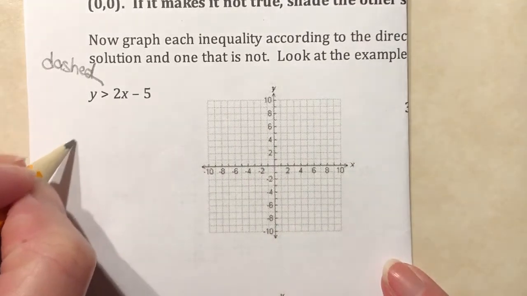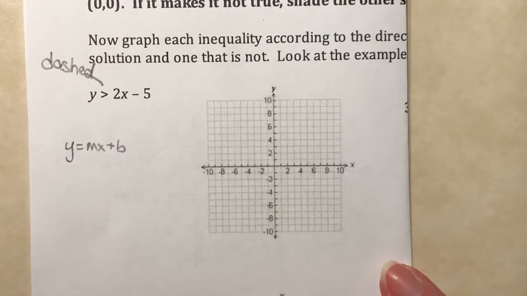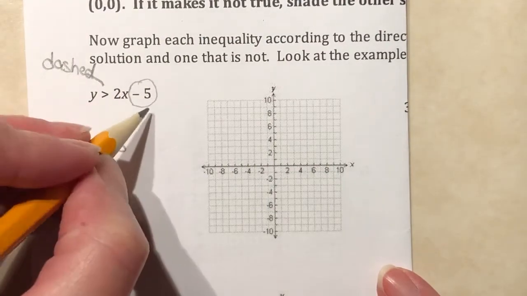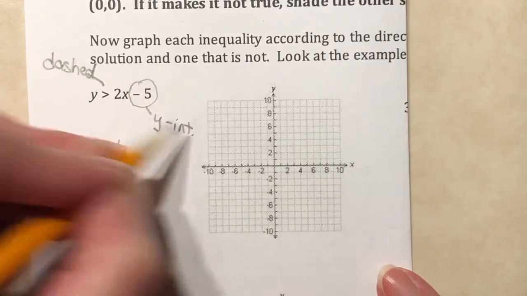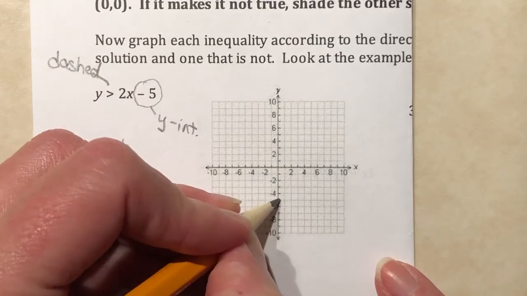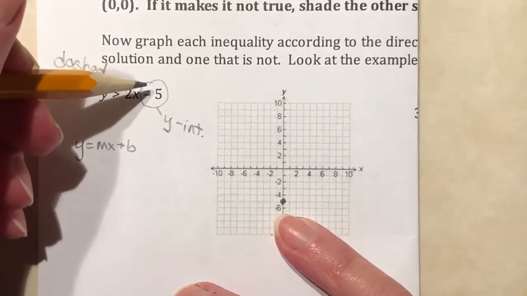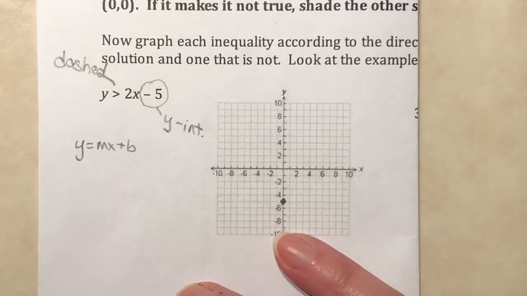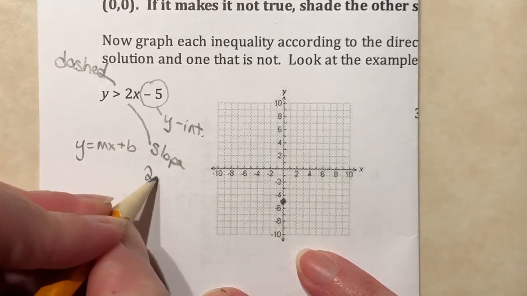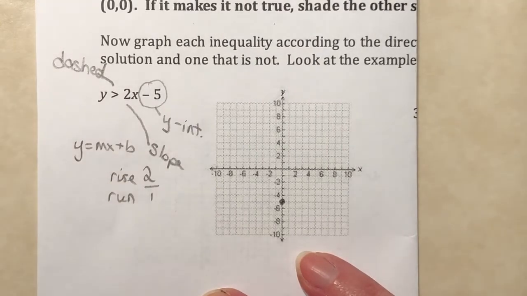Now this one's in y equals mx plus b form. And you may remember that from your past algebra classes, that this is our y-intercept. So this is our fastest way to graph a straight line, and it works really nicely. So I'm going to put my first point here on my y-axis at -5, because that's a negative number. And then from there, this is telling me my slope is going to rise 2, run 1. So we're thinking about rise over run here.